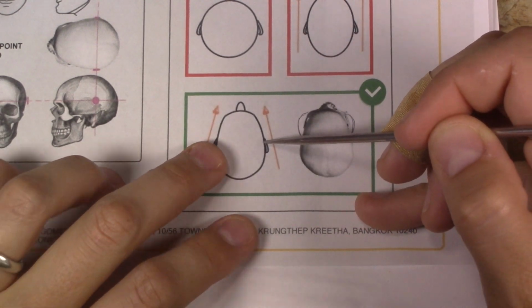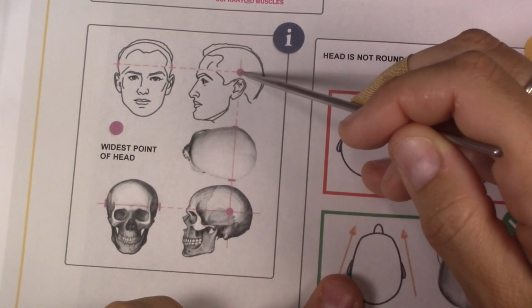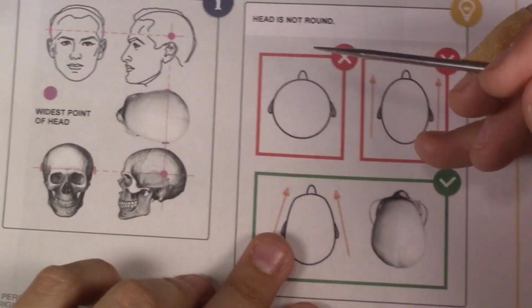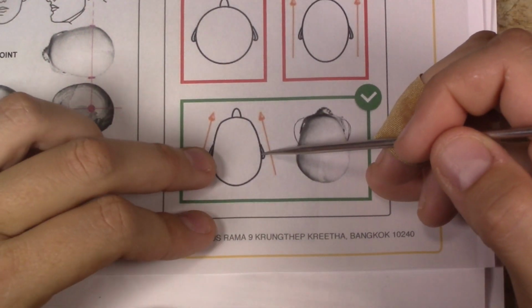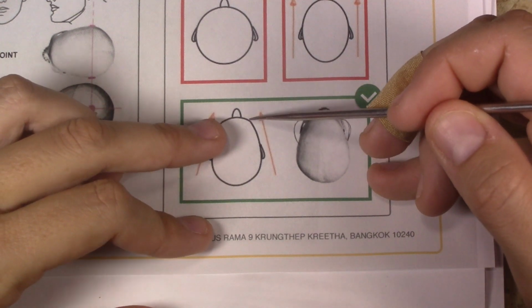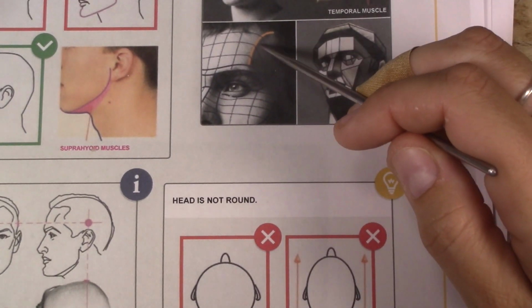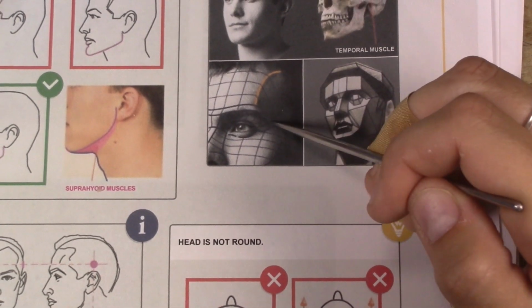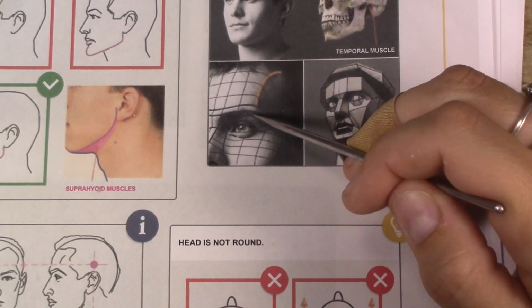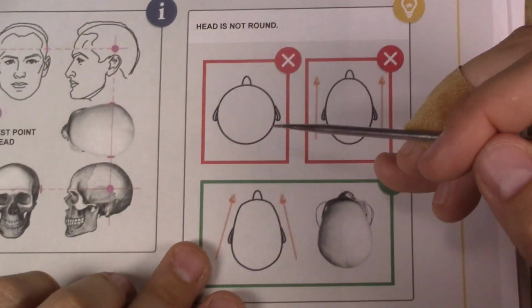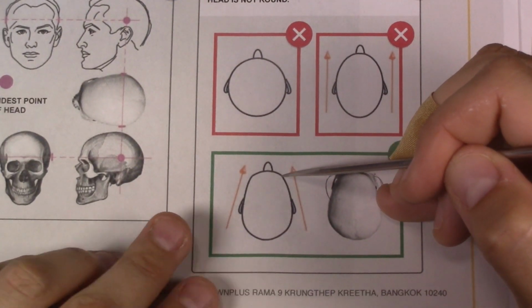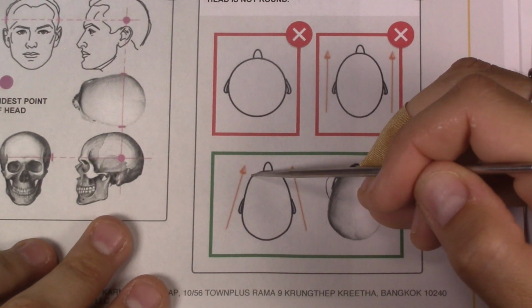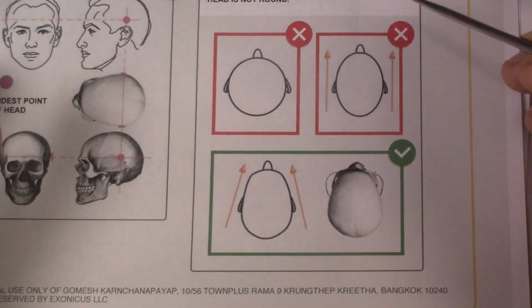Once you reach the larger area that is here, right over the ears, when you reach the largest area, it starts coming in, and once you reach the temporal line that is about the arch of the eyebrow, so this edge here, then it starts getting flatter. Flatter, I don't know if that word exists. I think so. Flat. More flat.